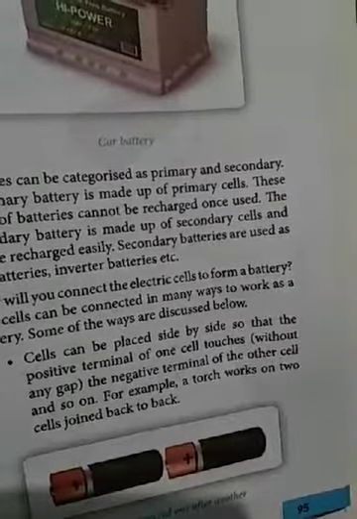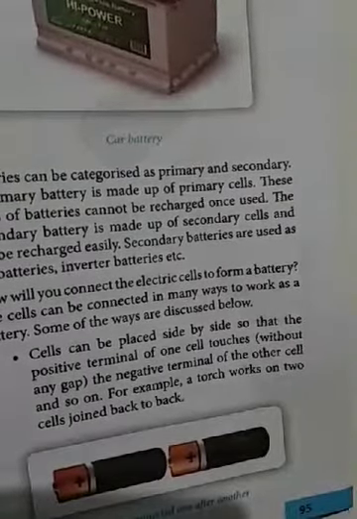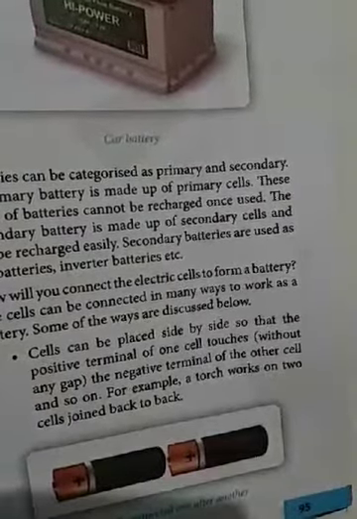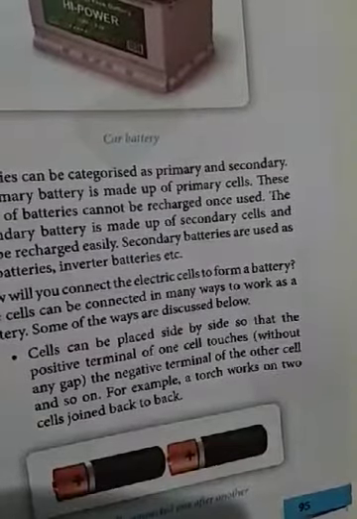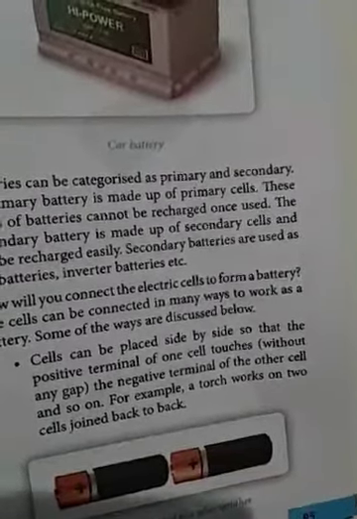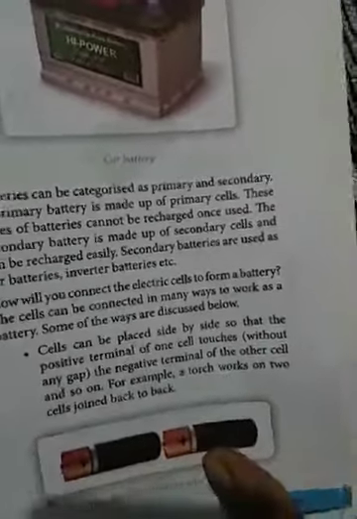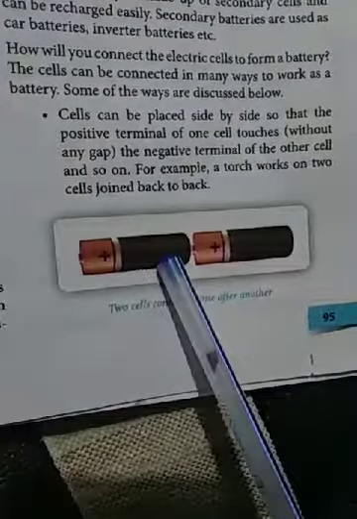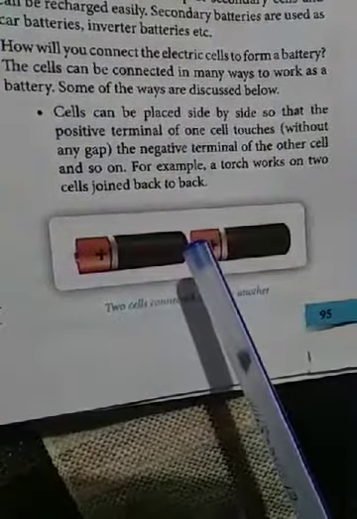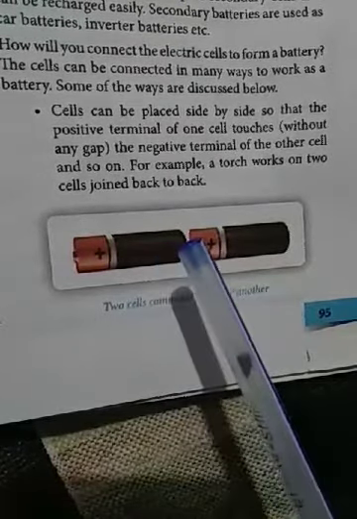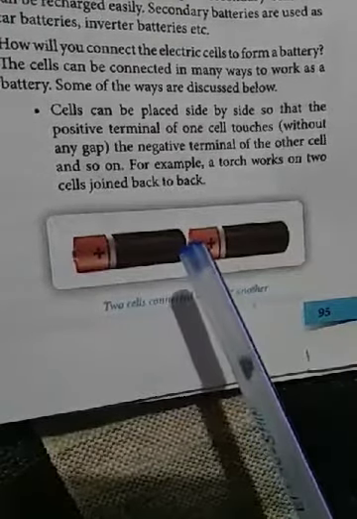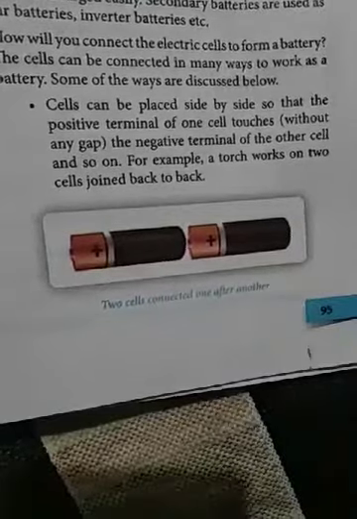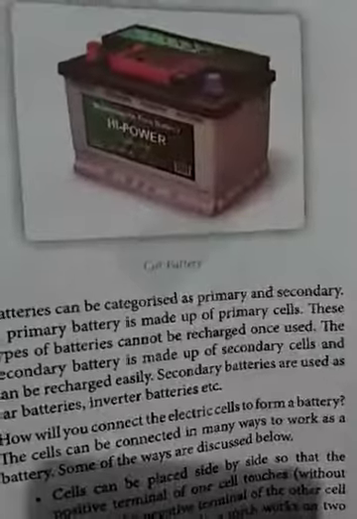In all electric cells, electrical energy is generated as a result of a chemical reaction between the chemicals filled in it. Every cell has two terminals, one positive and another negative. When connected in an electric circuit, an electric cell drives the electrons from one end to the other with the help of connecting wires. Now we are going to discuss batteries.